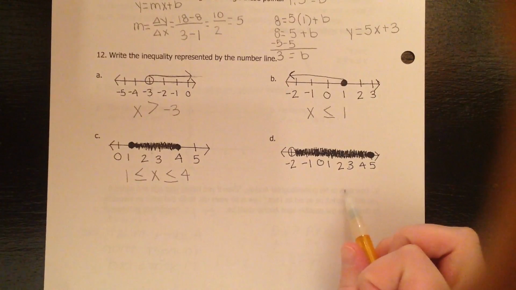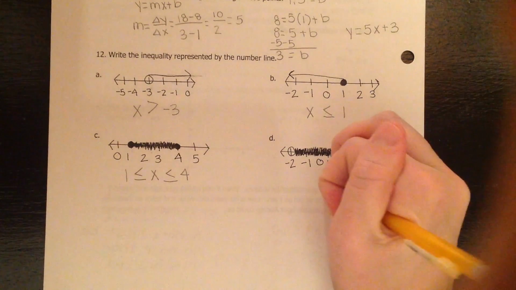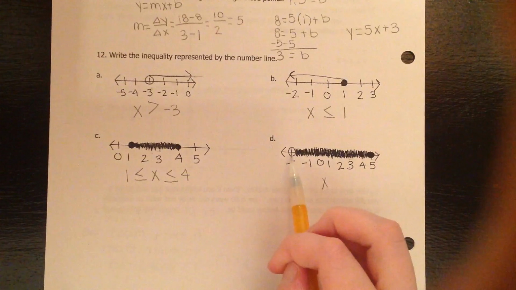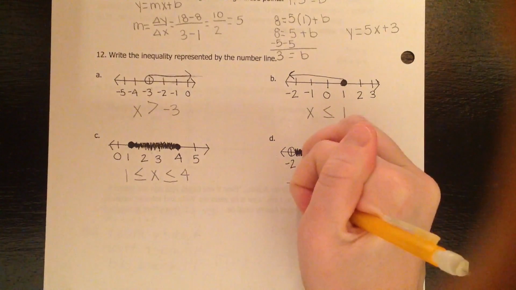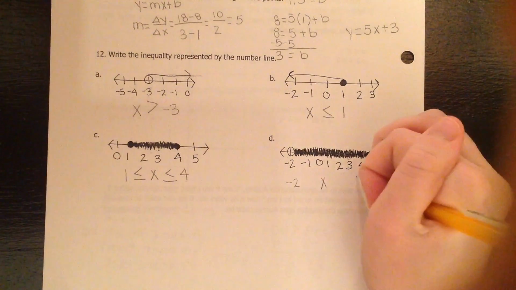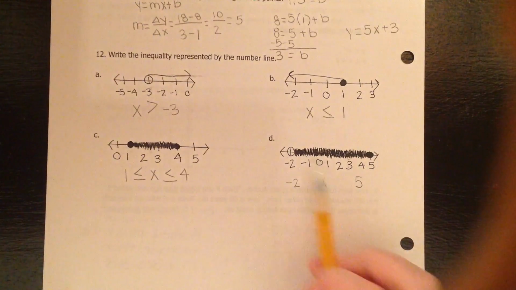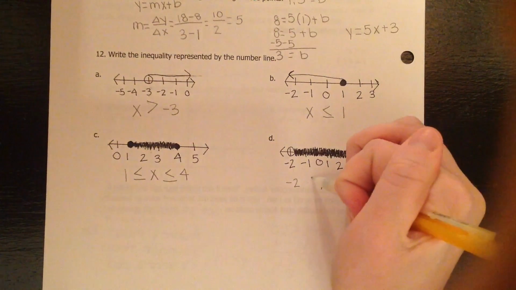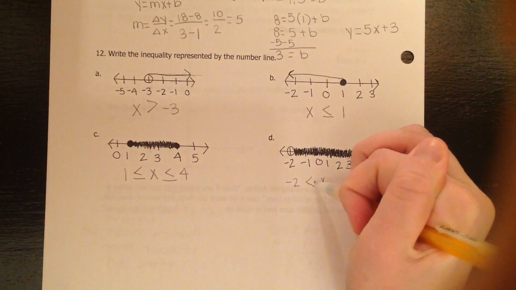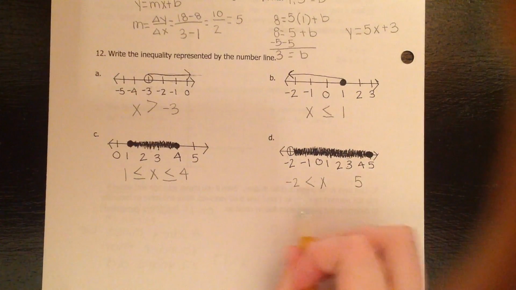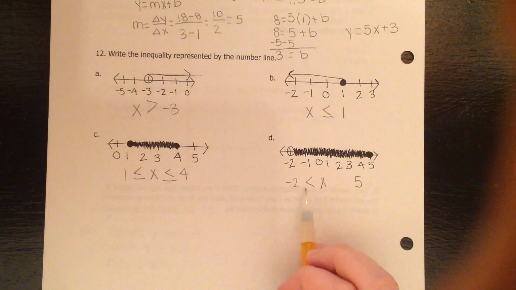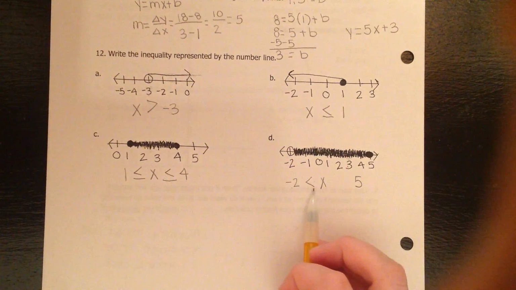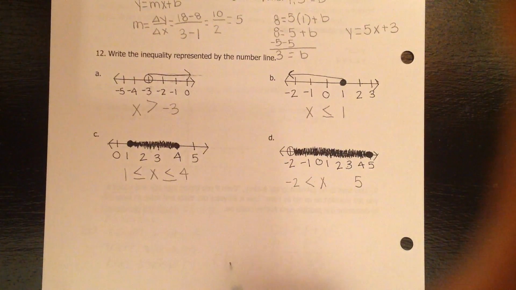D is very similar. So I'm going to start out with my x in the middle. That's where all this shaded region is in the middle. -2 is my left boundary point, and 5 is my right boundary point. So all of my x's are bigger than -2. Meaning my x is going to be greater than -2, or if we read it backwards like this, -2 is less than my x's. This one is not going to have an equal to underneath because it's an open circle.